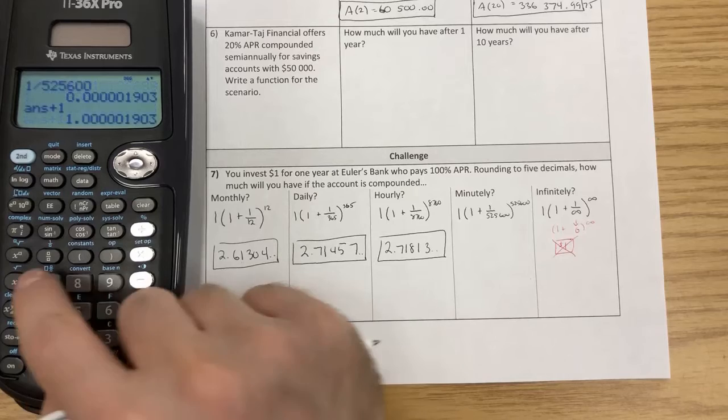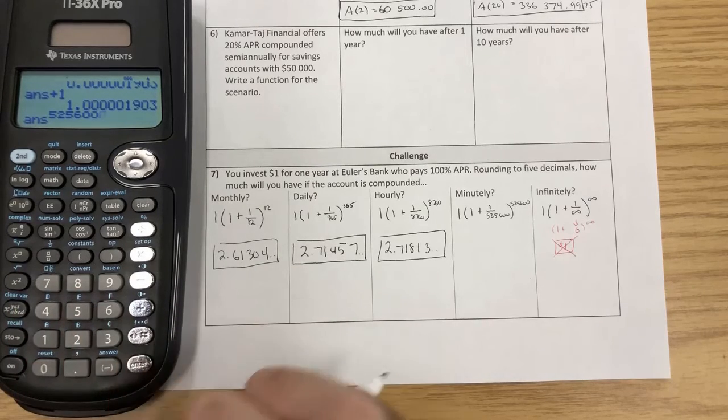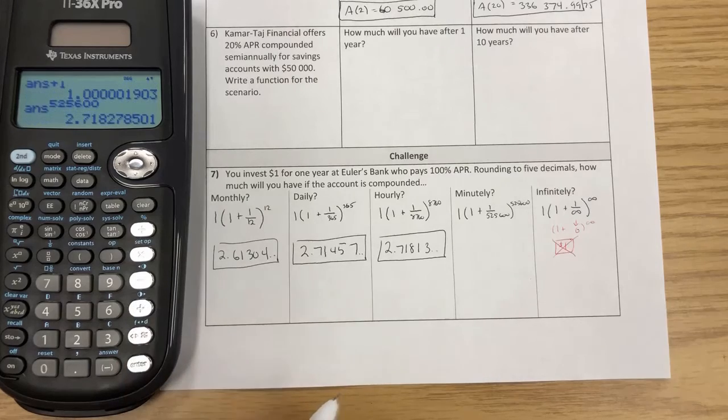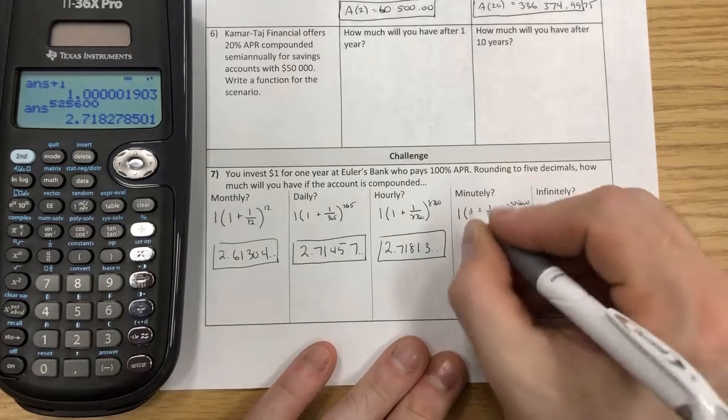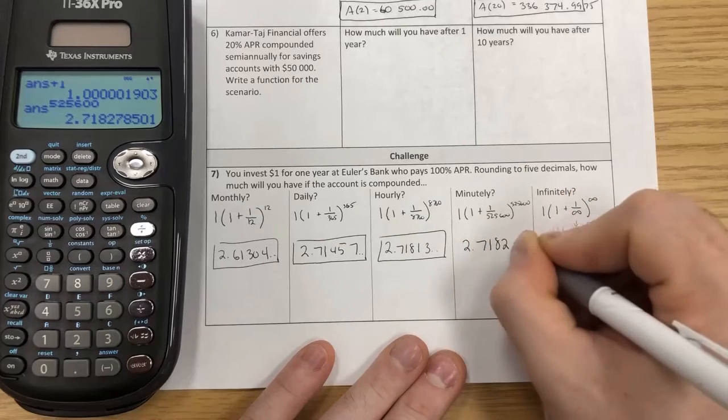Plus 1, raised to the power of 525,600. No, it doesn't look like we're going to make it to 72 cents. So 2.7182.